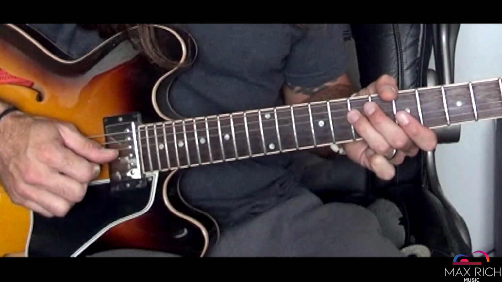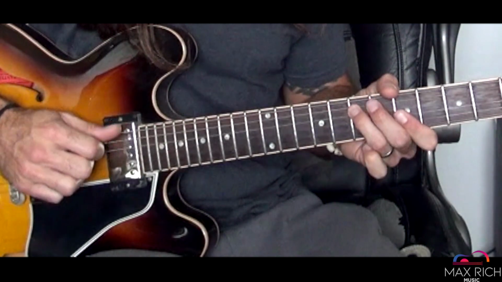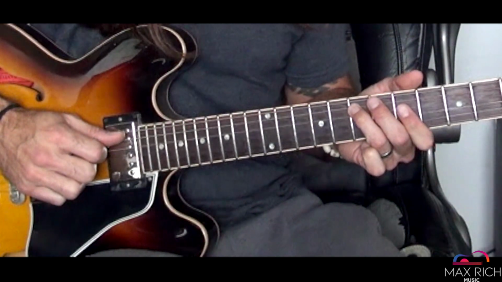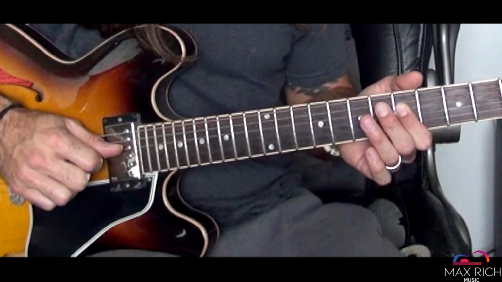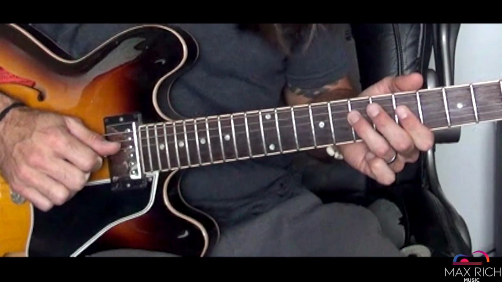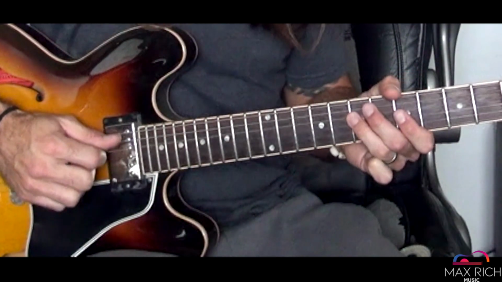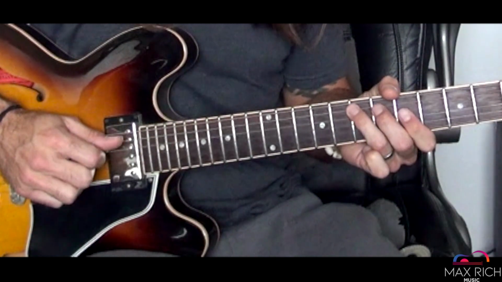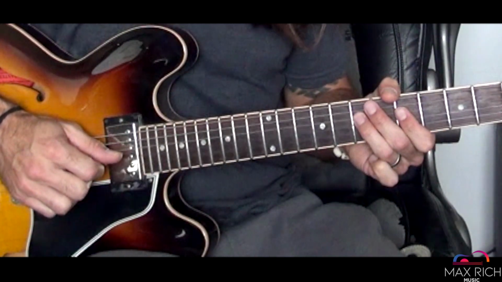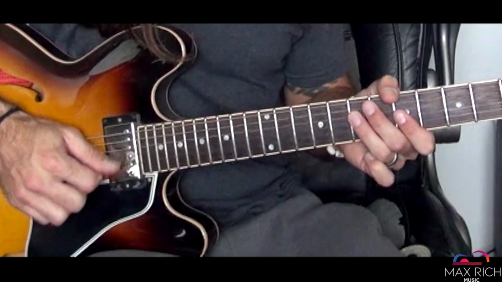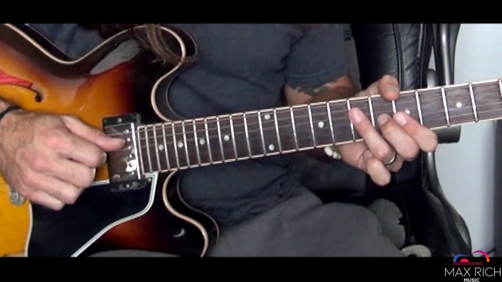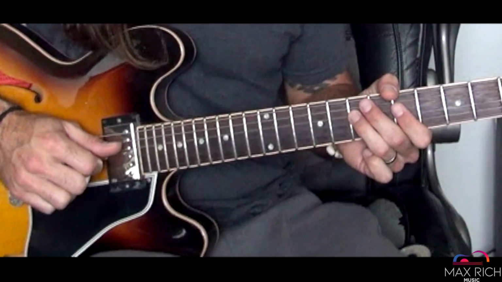So, and now I play G on the D string, A on the D string. How many notes is that? 1, 2, 3, 4, 5, 6, 7, 8.